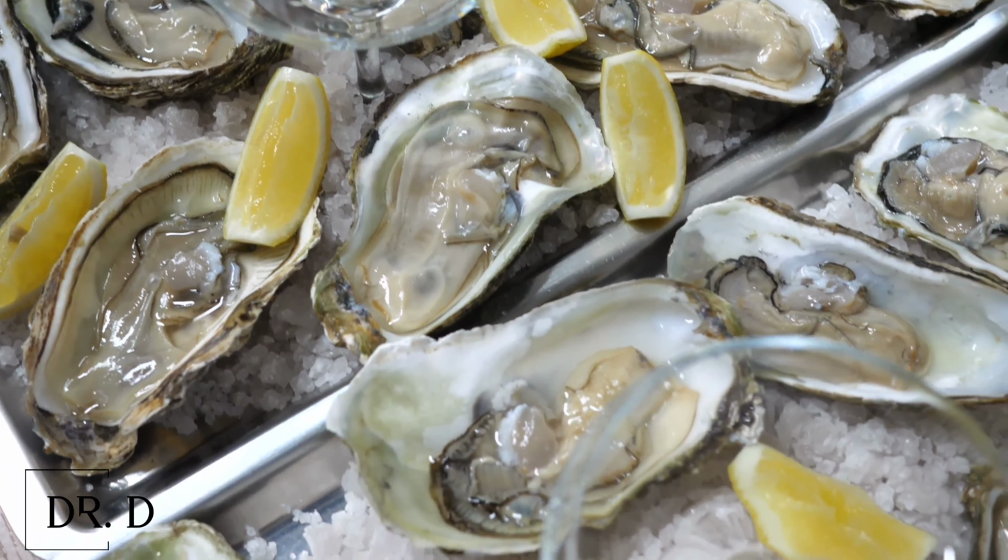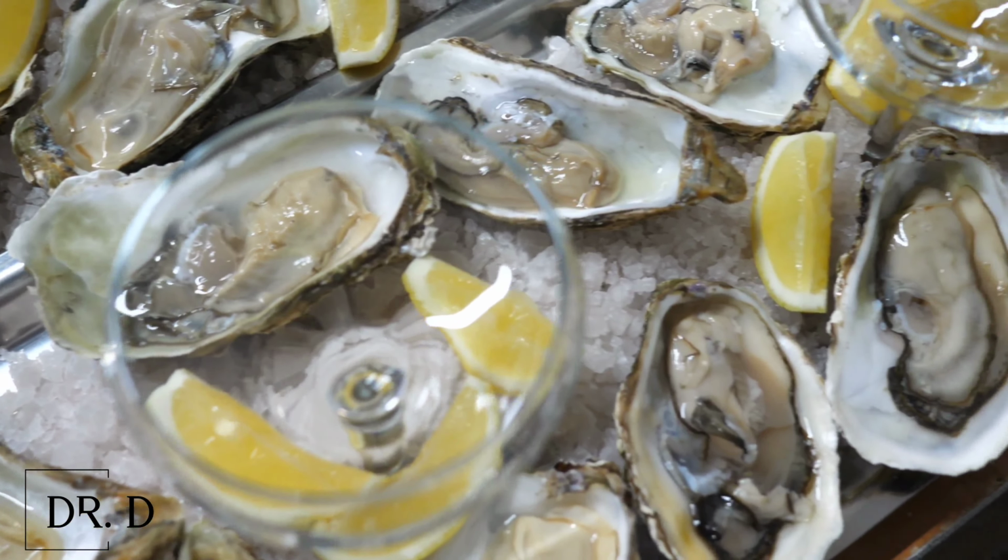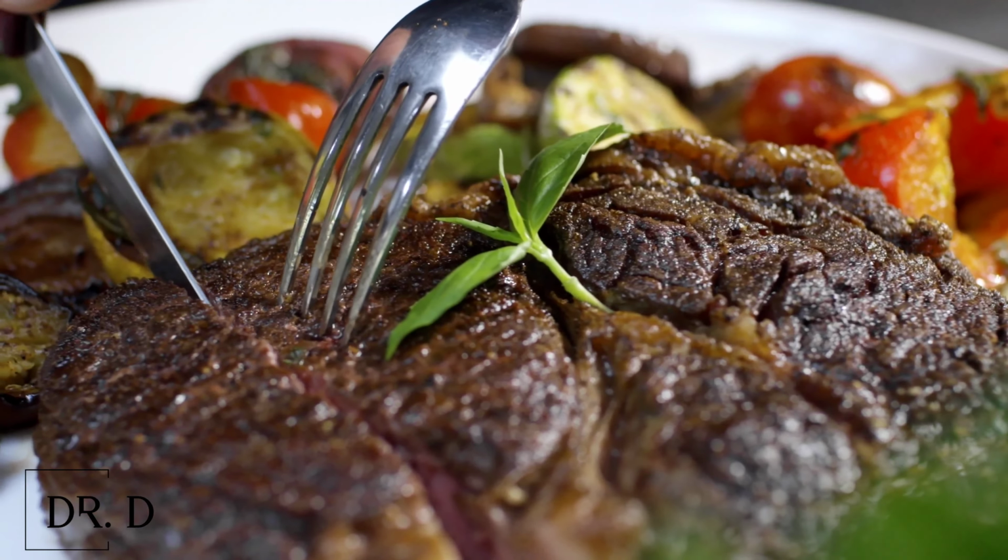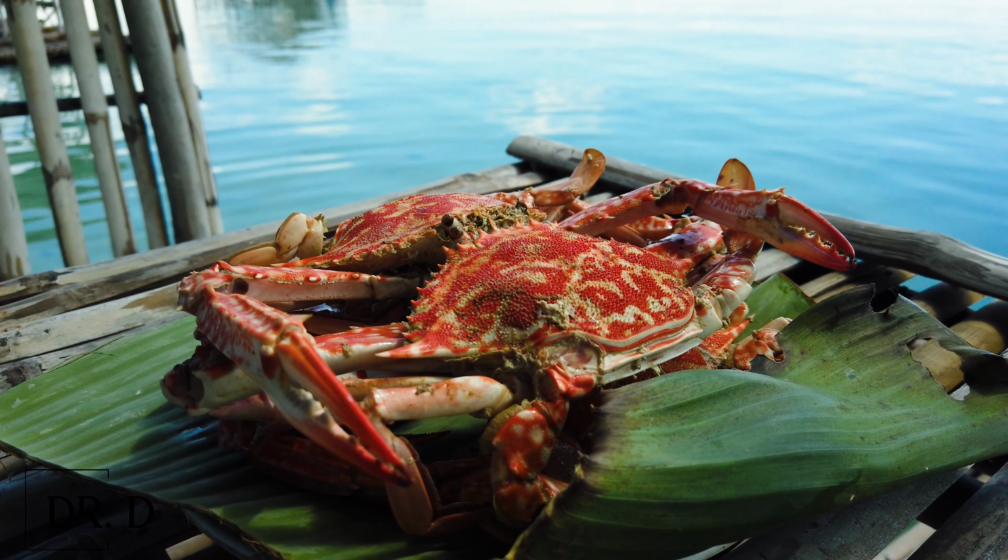And where do we find zinc? Oysters. Oysters are a great source of zinc. Also, you can find it in beef, crab, lobster, and fortified cereals.